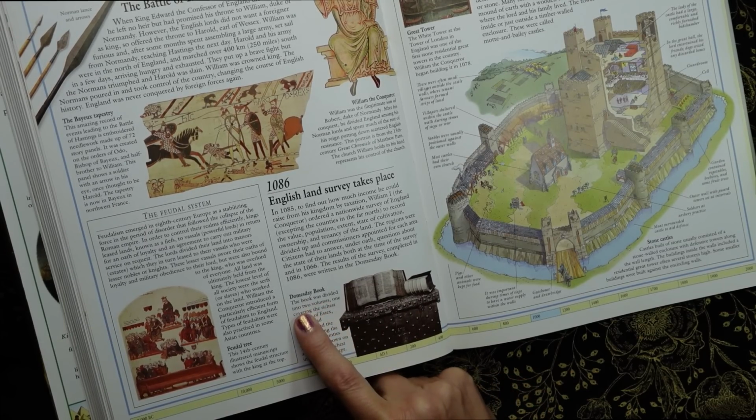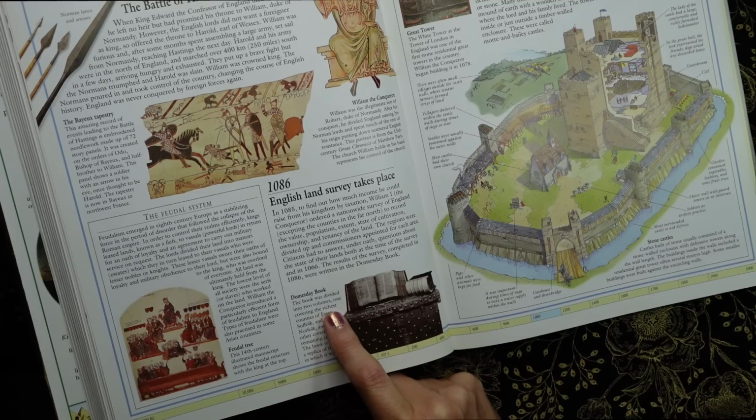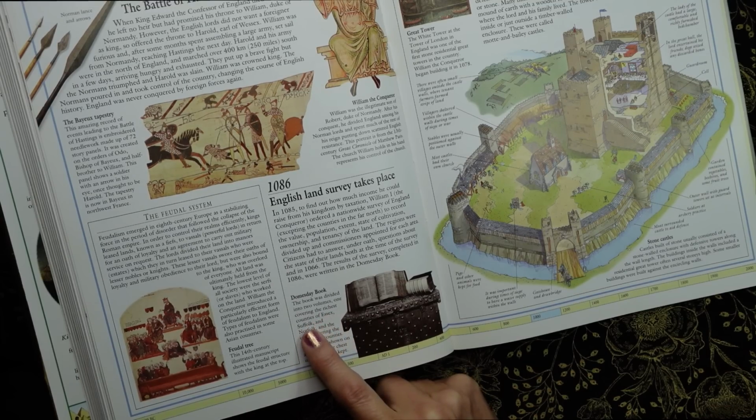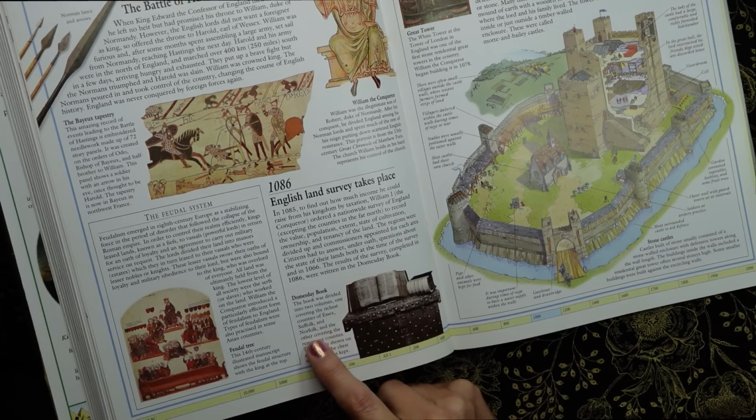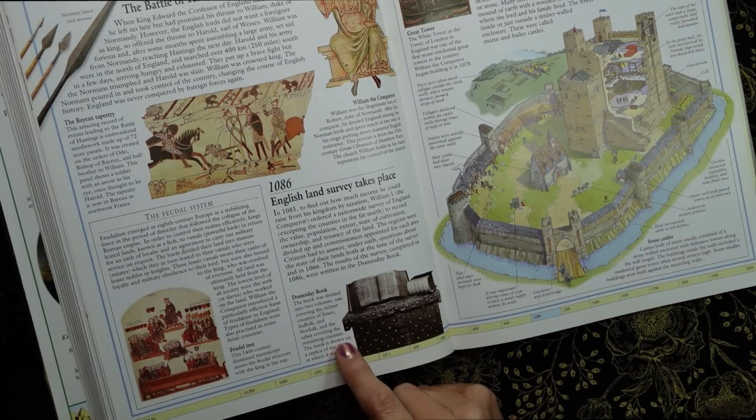The book was divided into 2 volumes, one covering the richest counties of Essex, Suffolk and Norfolk, and the other covering the remaining counties. The book is shown on a replica of the chest in which it was kept.